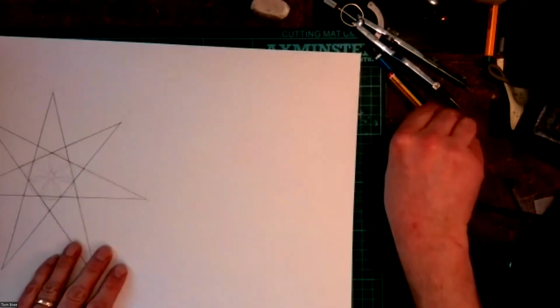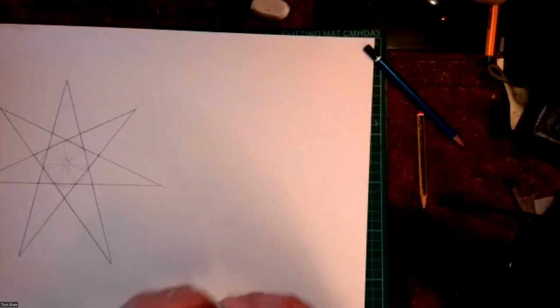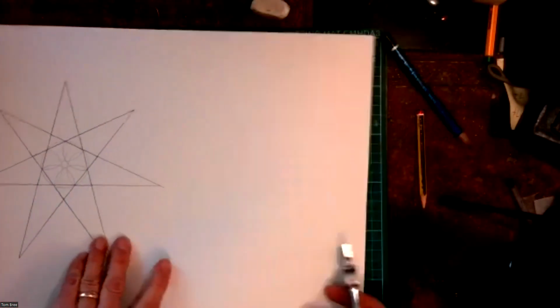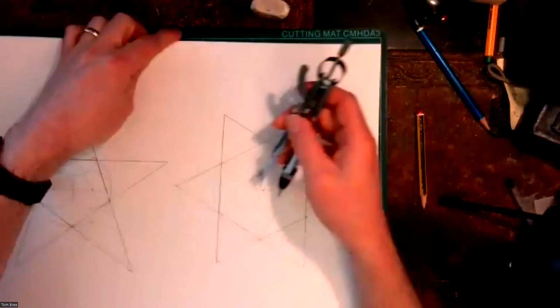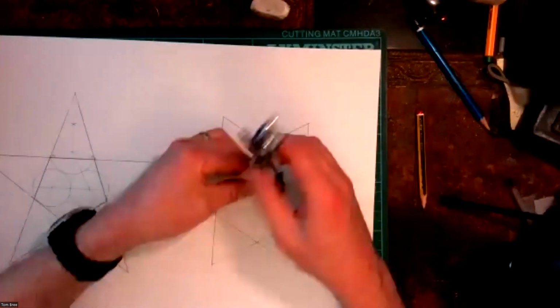Right, now the final one is 8, obviously, and I'm going to use the whole from the center of this one, like so.